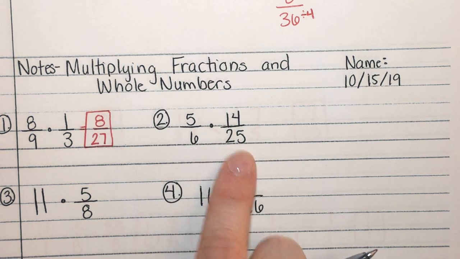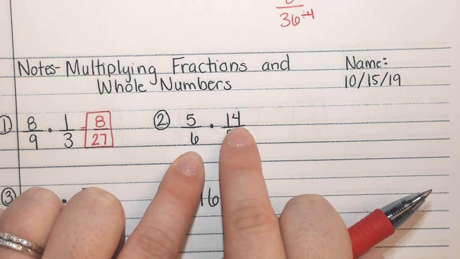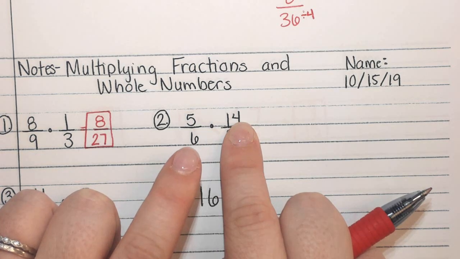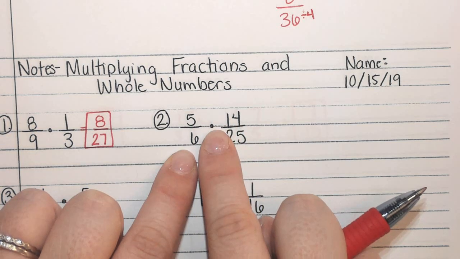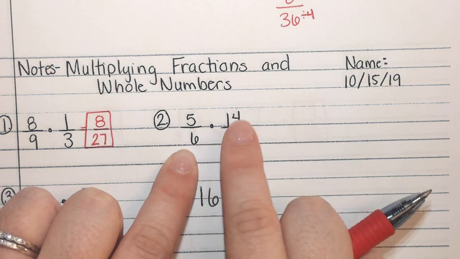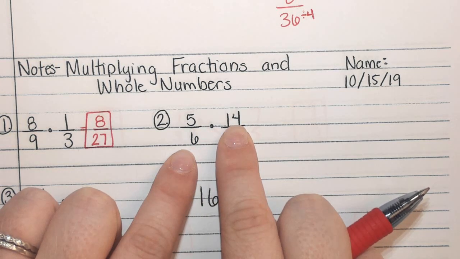So if I look at 6 and 14, 14 is on the top, 6 is on the bottom. They're opposites, right? Top is opposite of the bottom. The opposite of multiplying is dividing, right? So I want you to think about dividing. What number could I divide into 14 and into 6? Noah? 2. Y'all agree 2 will go into both of those?